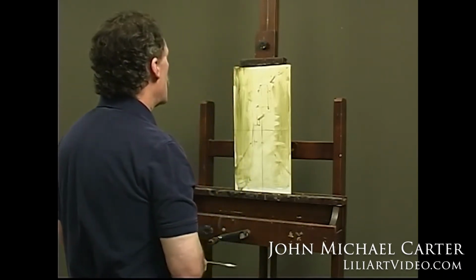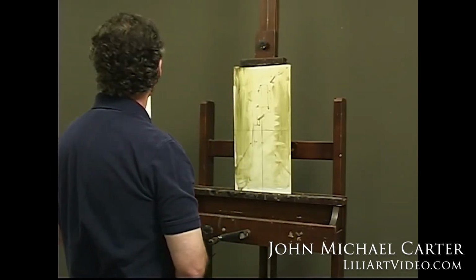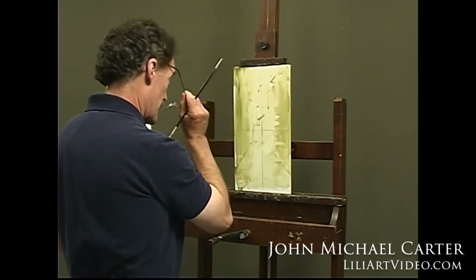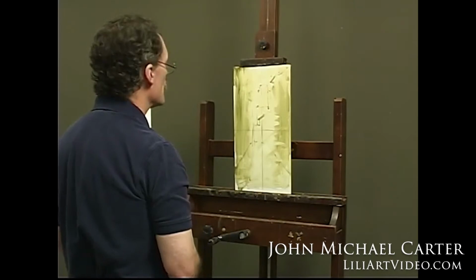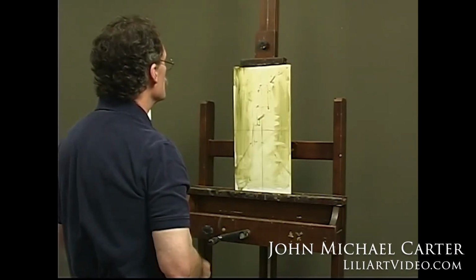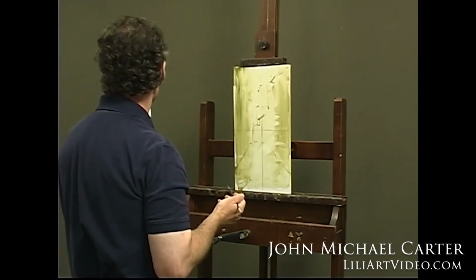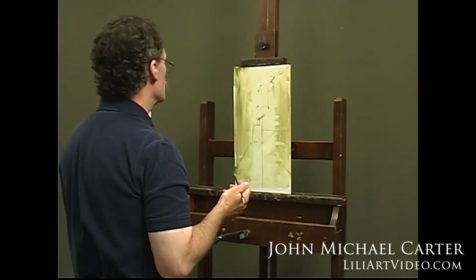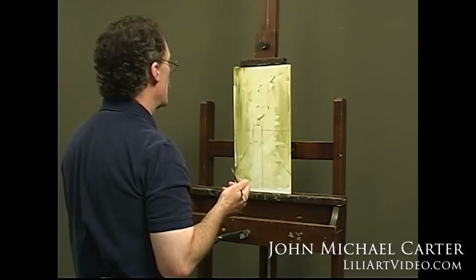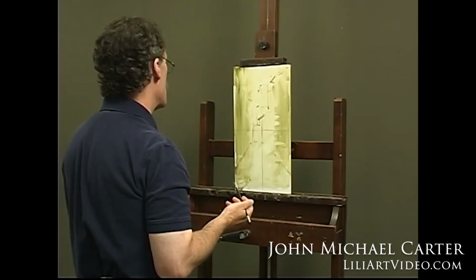So I am going to start out methodically creating some of the darker elements. In other words, I'll be using the eaves, some of the shutters, to establish these diagonal elements and the drawing at the same time.